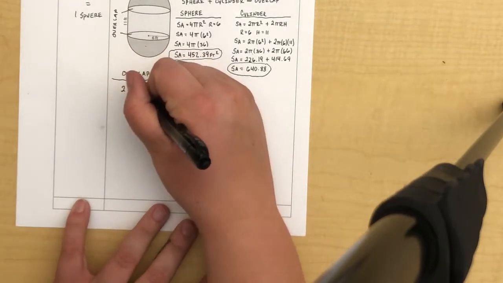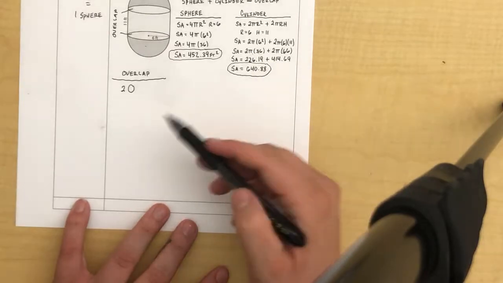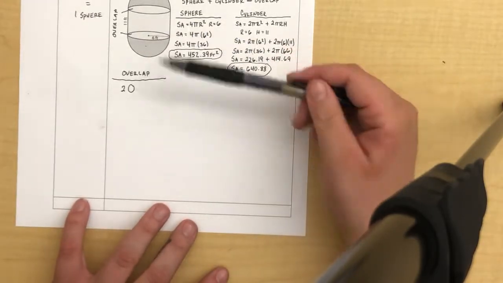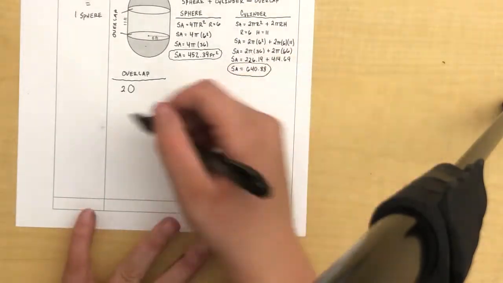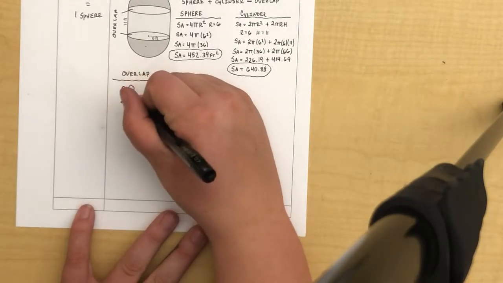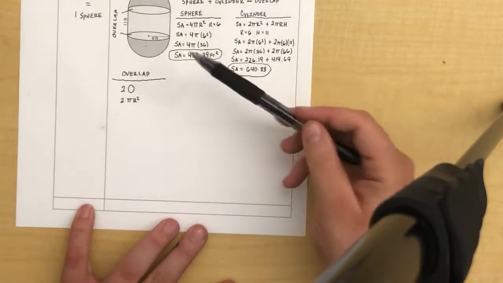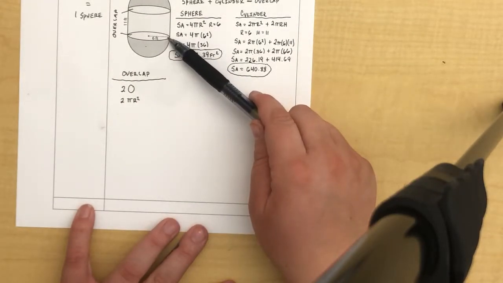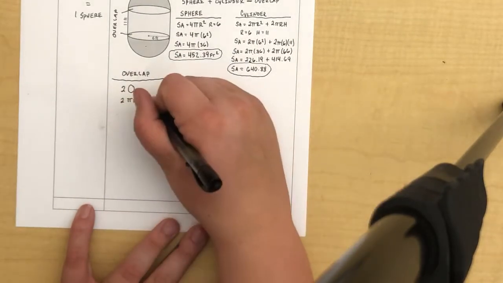I have two circles that overlap. We have to find the surface area of the circle. And area of a circle is pi times radius squared. The radius in this case is 6 feet, so we're going to plug that in.